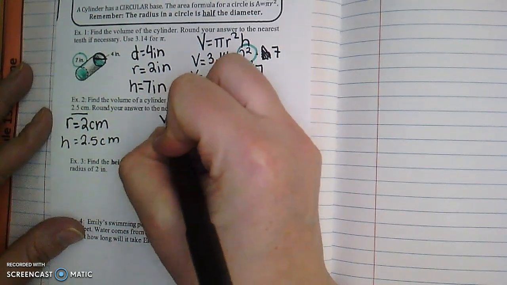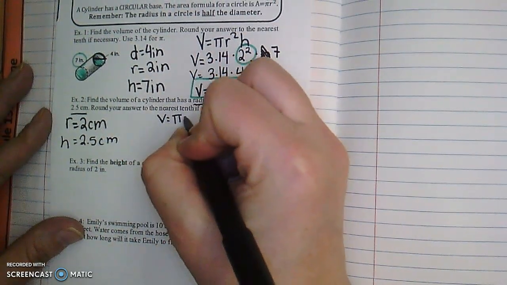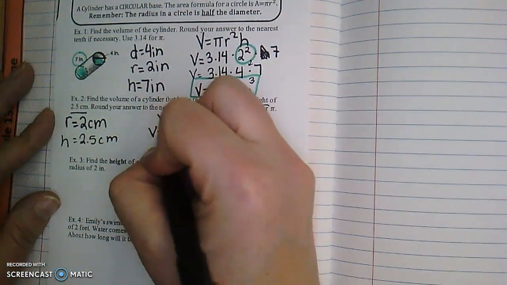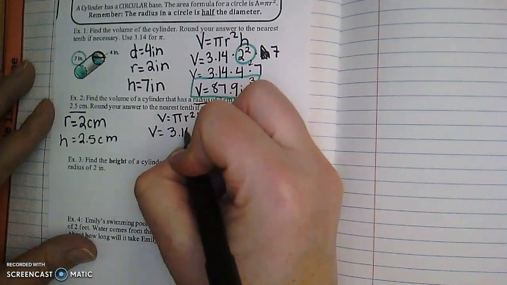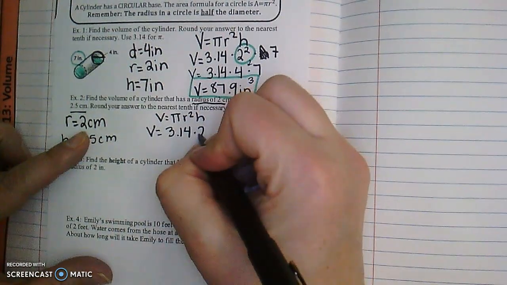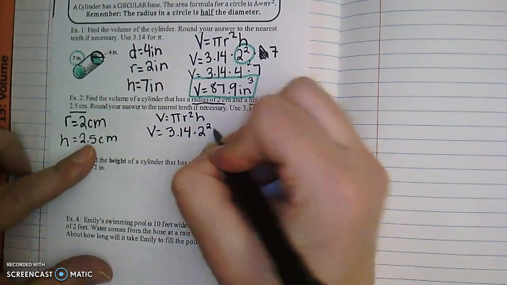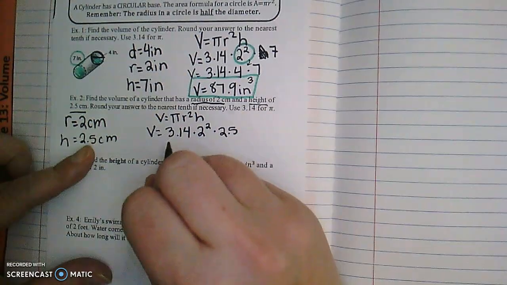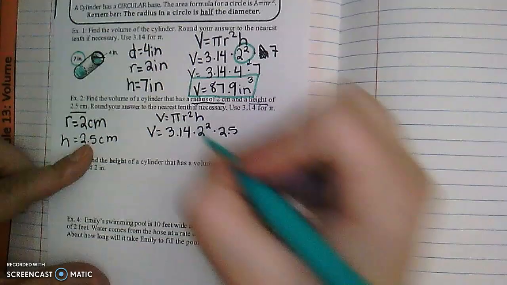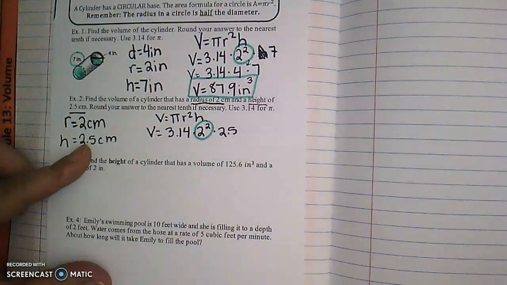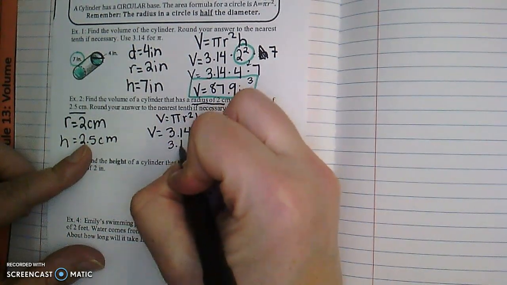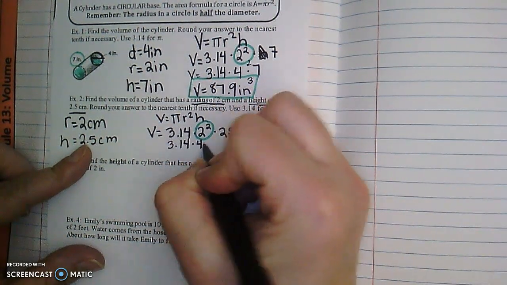So let's go ahead and plug it into the formula. So volume equals, I know pi is 3.14. The radius in this case, it's given to me, is 2. And the height is given to me as 2.5. So I've got pi times the radius squared times the height. Just like the last time, we're going to use order of operations. We're going to square the radius first, leaving me with 3.14 times 4 times 2.5.